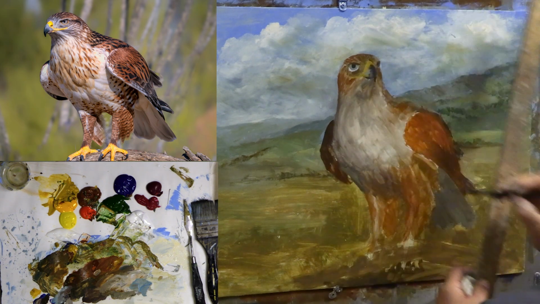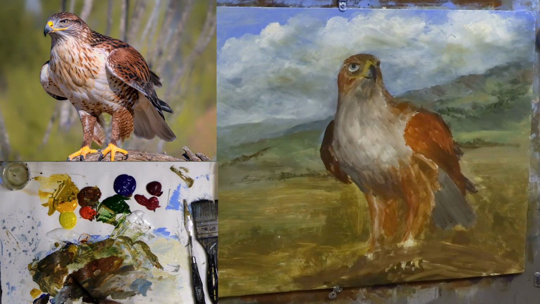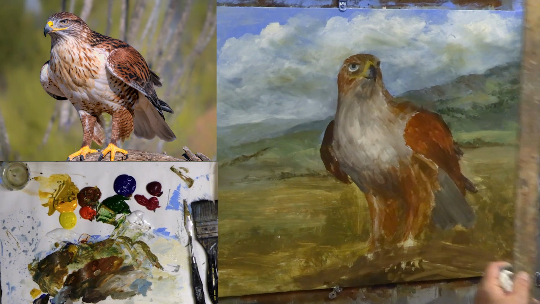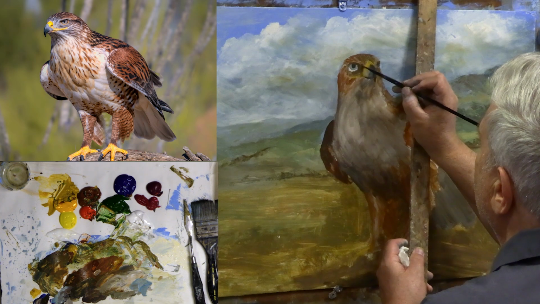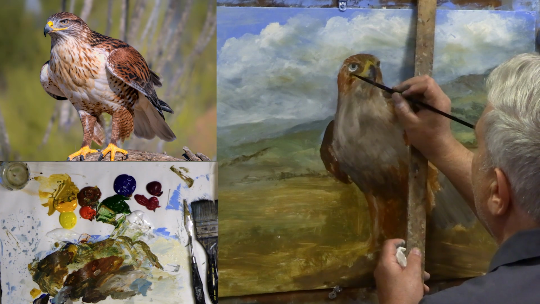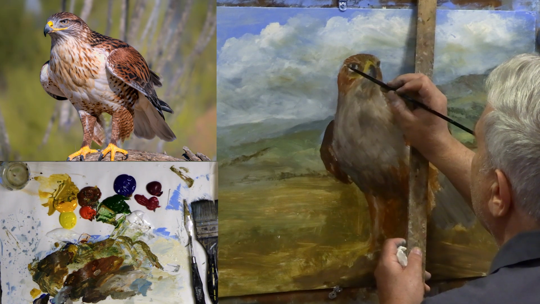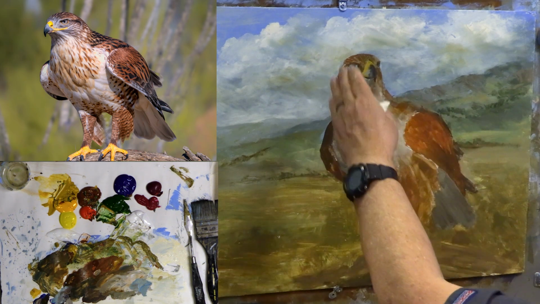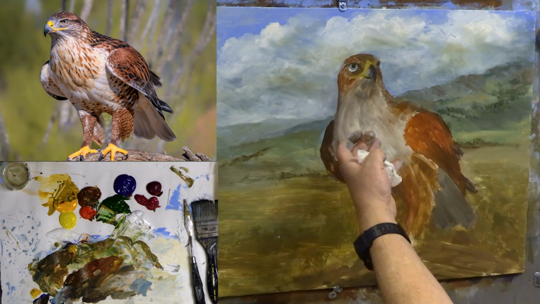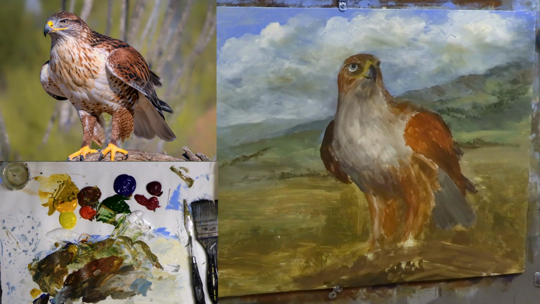So we're going to do multiple layers of lights and darks and stuff here. Let's pull some additional shadow down. And so what I do is I layer this back and forth with the light and shadow, back and forth and back and forth, and build it. And we're going to build and build and build his contours up.